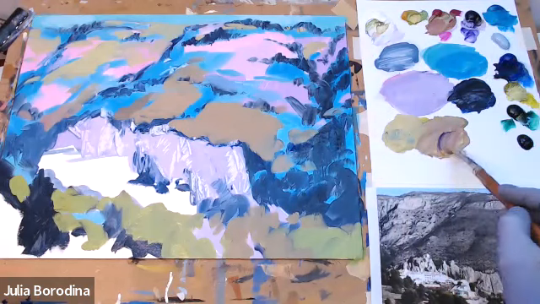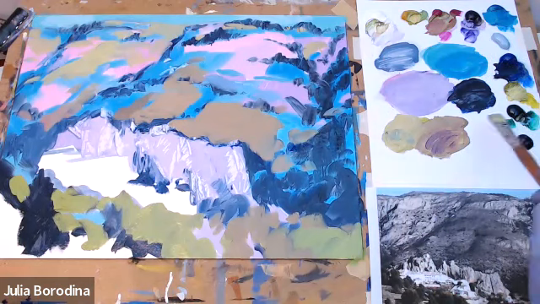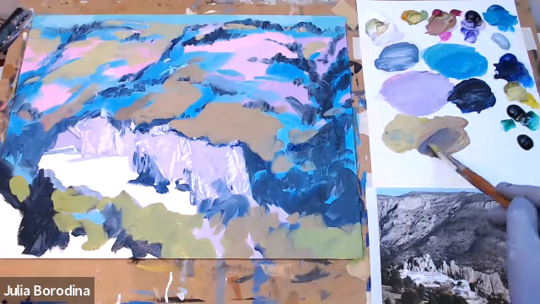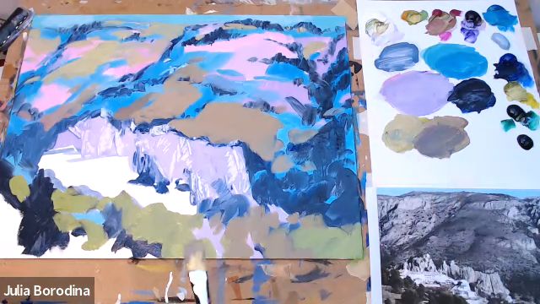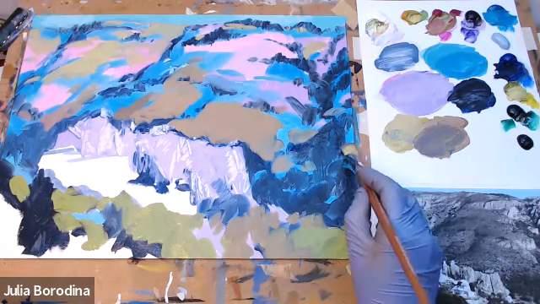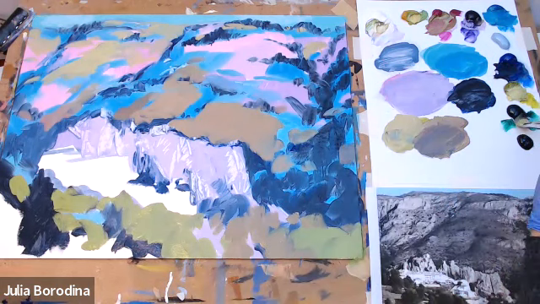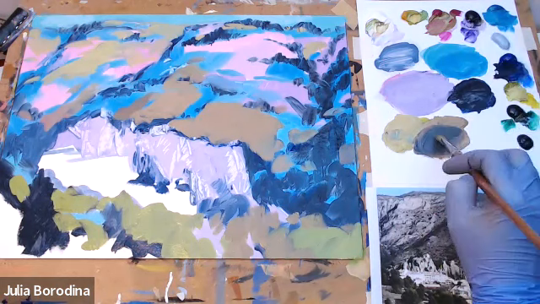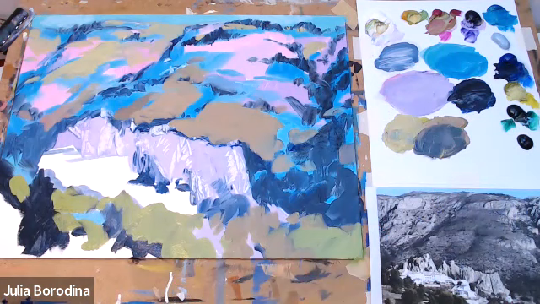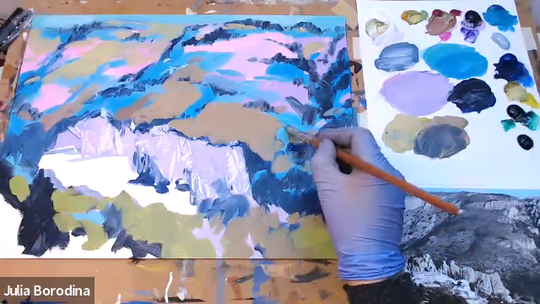Let's do a dab of violet with emerald green. Let's see a couple of strokes here. We'll give it a little bit of extra weight.